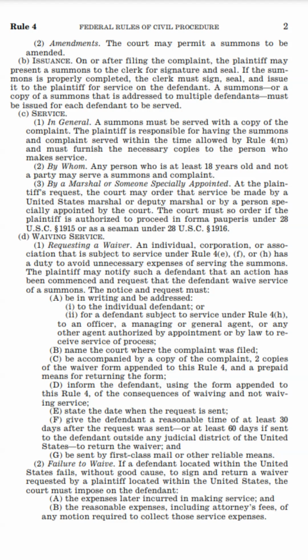C. Service. 1. In general, a summons must be served with a copy of the complaint. The plaintiff is responsible for having the summons and complaint served within the time allowed by Rule 4(m), and must furnish the necessary copies to the person who makes service. 2. By whom. Any person who is at least 18 years old and not a party may serve a summons and complaint. 3. By a marshal or someone specially appointed. At the plaintiff's request, the court may order that service be made by a United States Marshal or Deputy Marshal, or by a person specially appointed by the court.